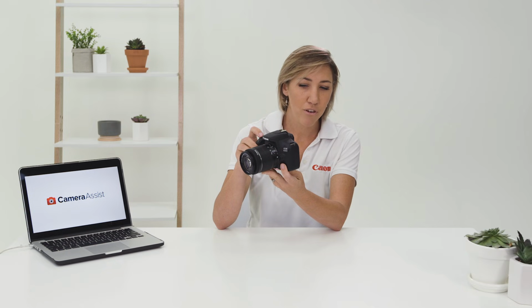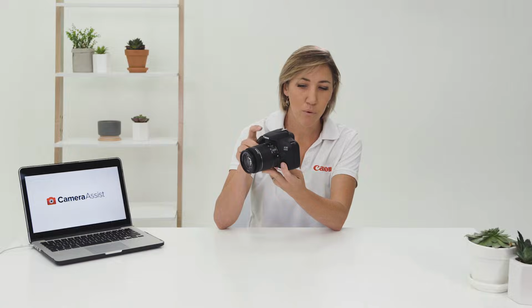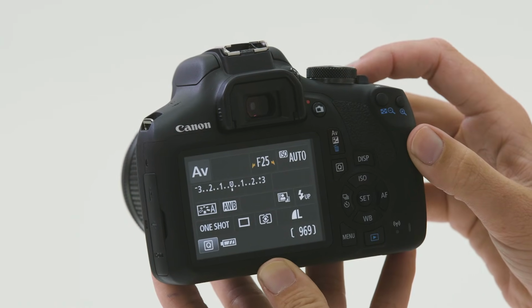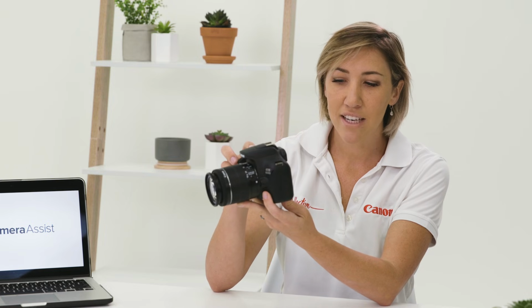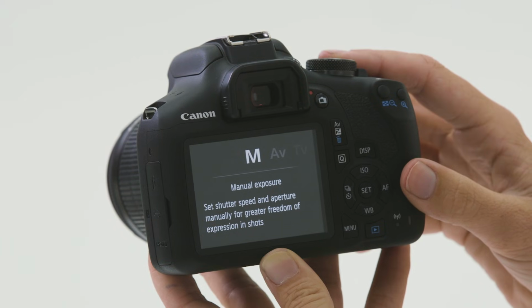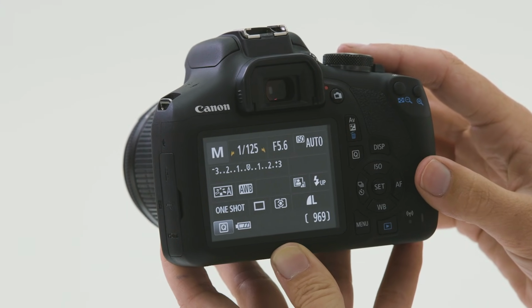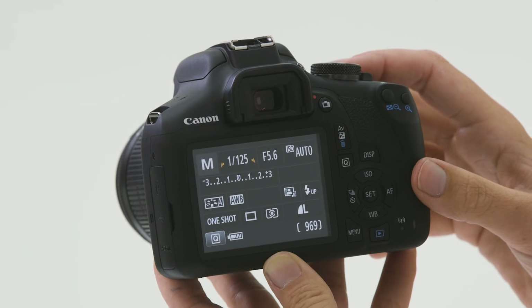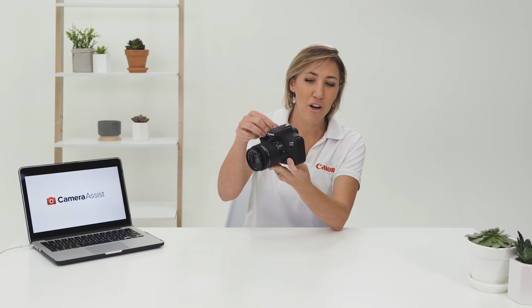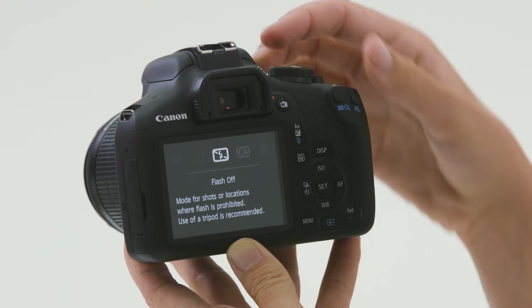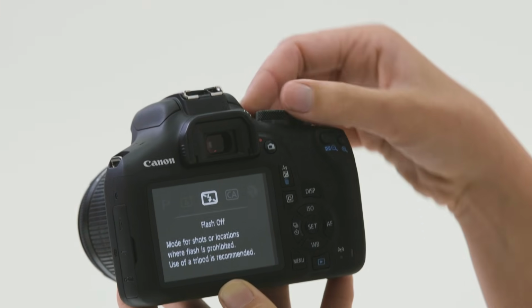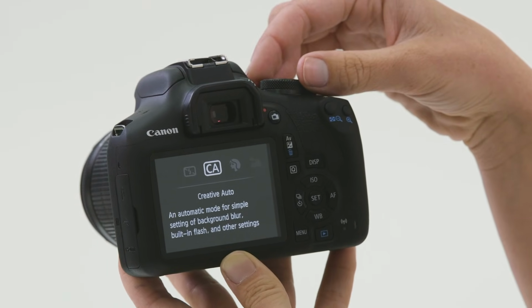The low number is beautiful for capturing blurry backgrounds, where the higher the number, the more detail you'll capture throughout the frame. And the last one on here is manual exposure. Manual exposure is perfect for having full control over both the shutter speed, the aperture, and the ISO in the shot.